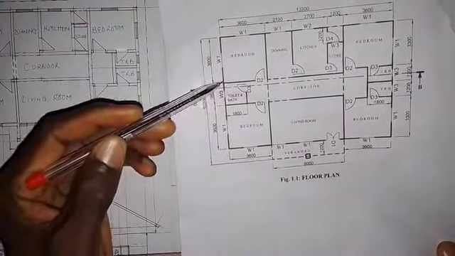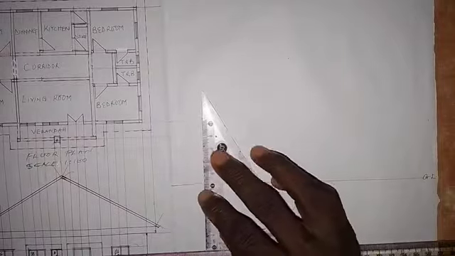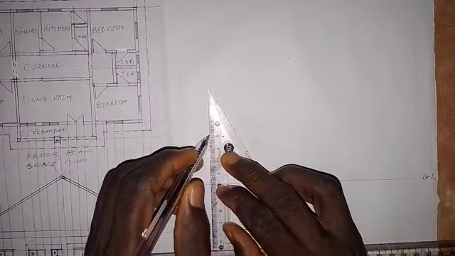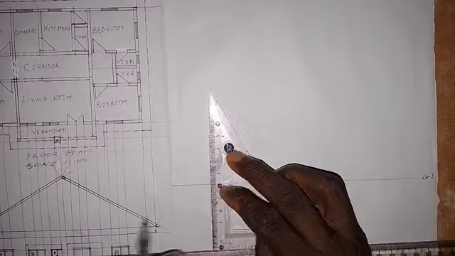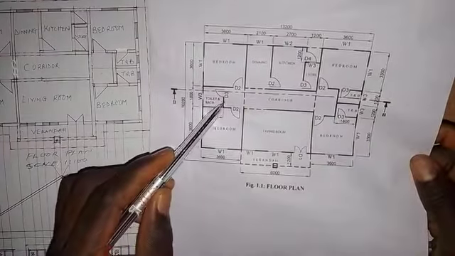Now the next thing that we are going to do is to position the walls. Starting from this wall, we take your set square and draw a vertical line. So we have fixed the first wall there, and then the next is this wall.